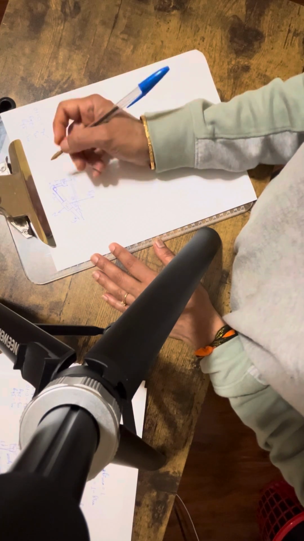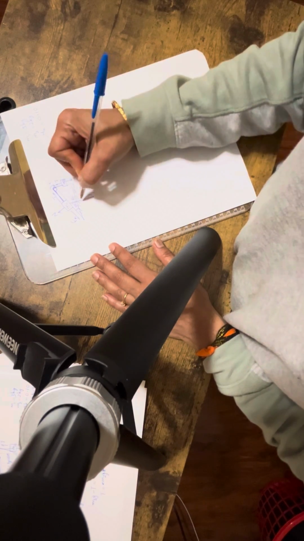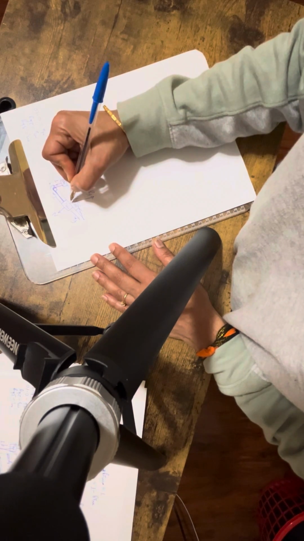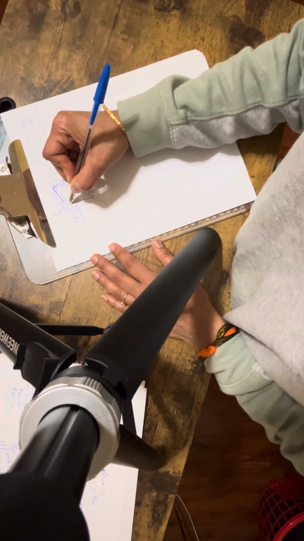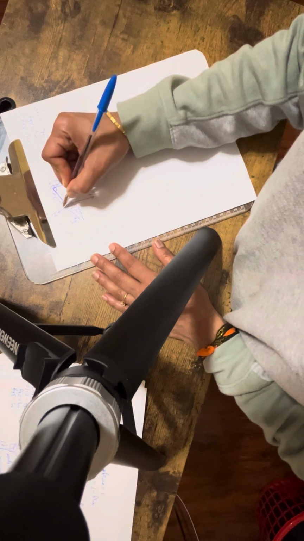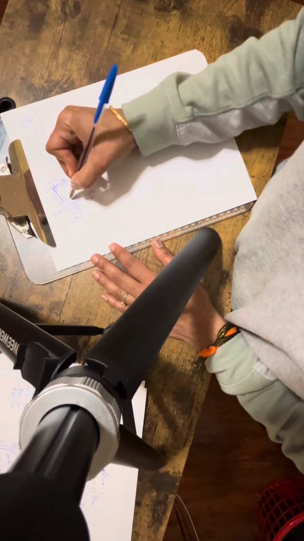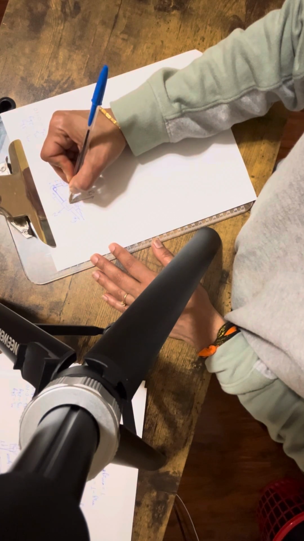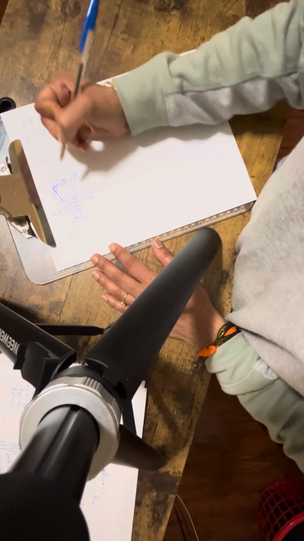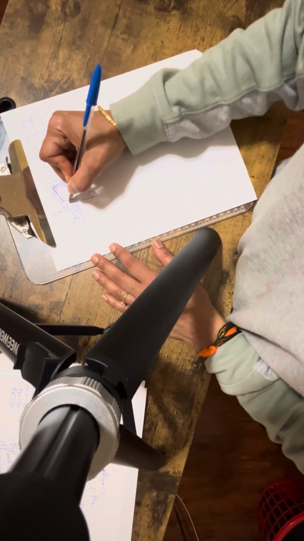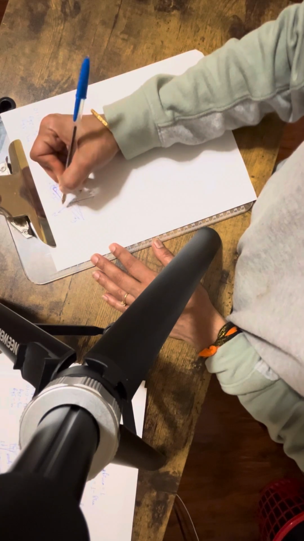Now, like we had discussed in the previous one, since this is a vertical force, we have to break it into components perpendicular to this surface and parallel to this surface. If it is perpendicular, we draw a dotted line downward, and it will be opposite to the normal force.